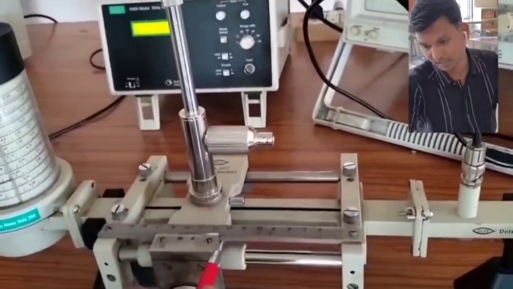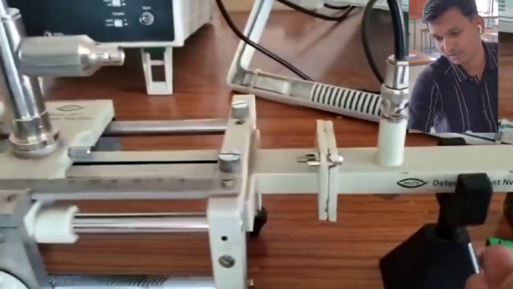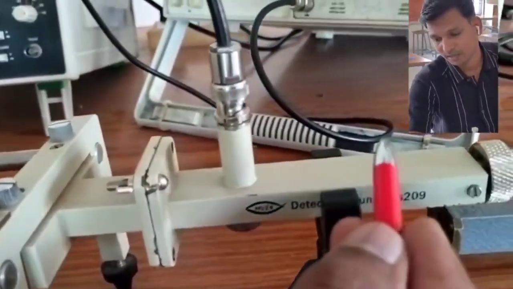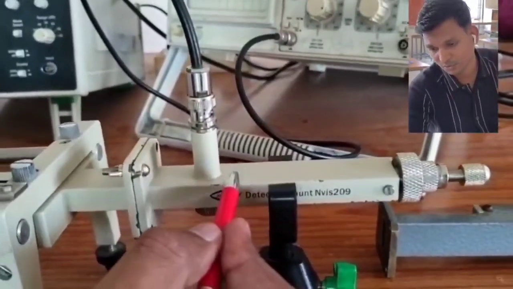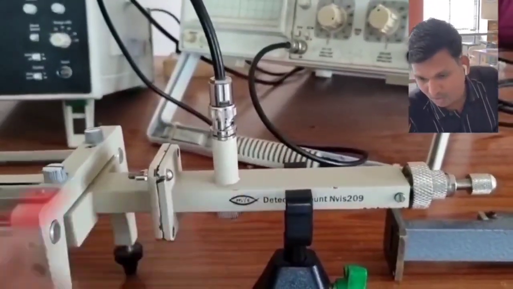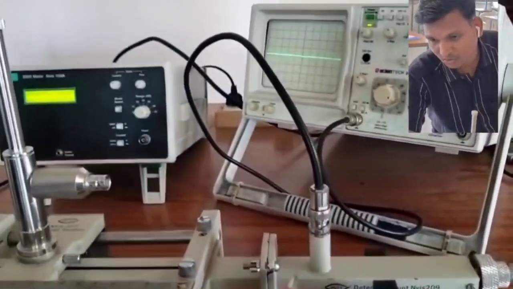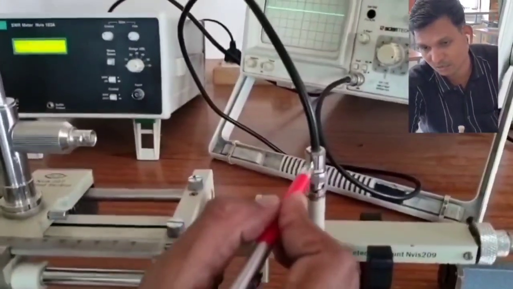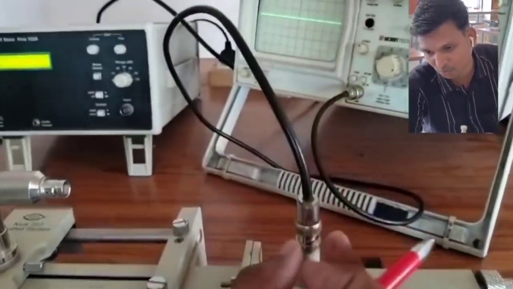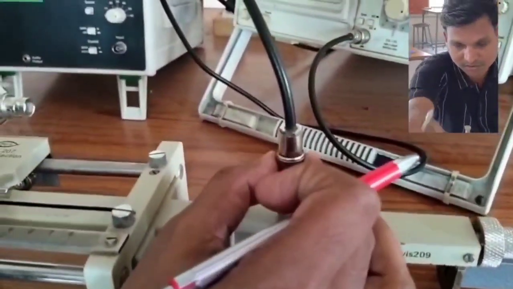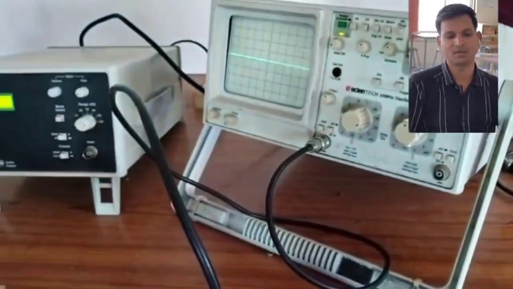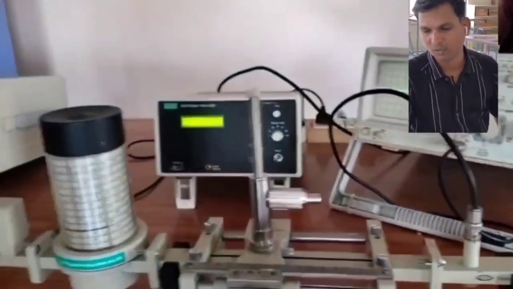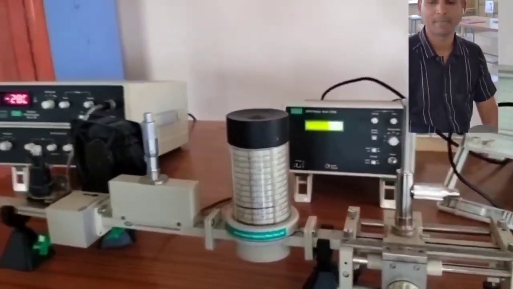Okay. So at last we have the detector mount. What is the name of this device? Detector mount. What is the main function of this device? It is used to terminate the entire microwave bench setup. Here only, students are going to connect the CRO probe. Here you have to connect the probe terminal from here to the CRO. This is the initial connectivity of the total microwave bench setup, students. Okay.